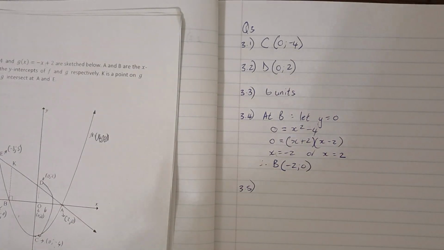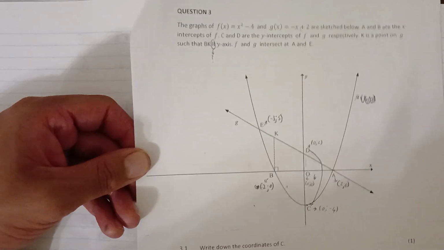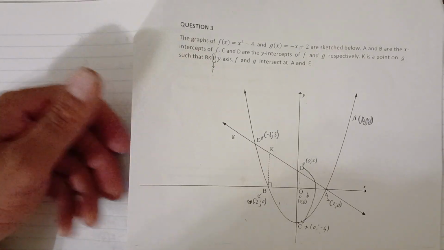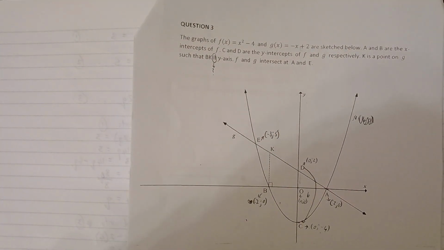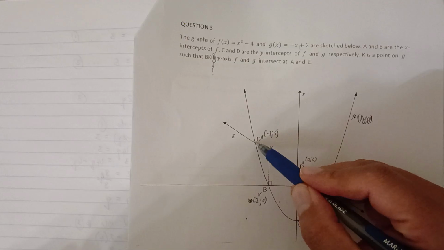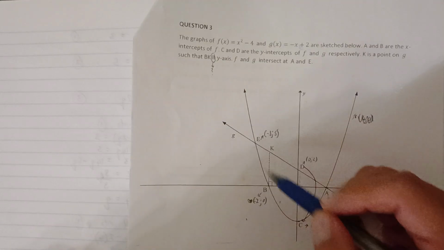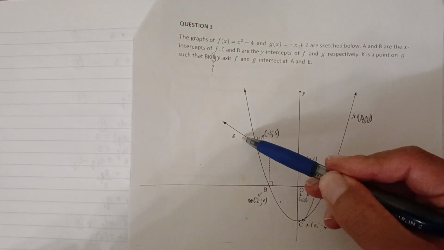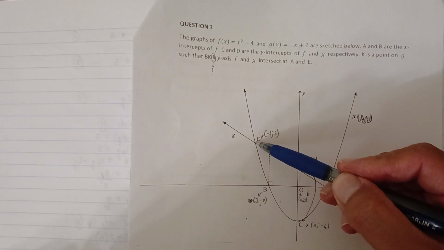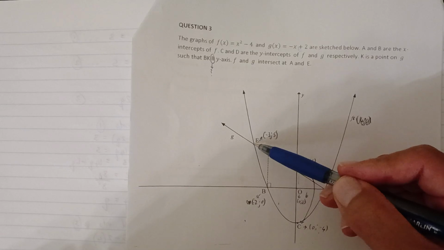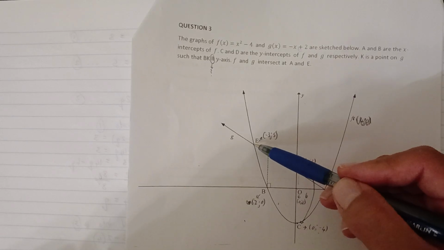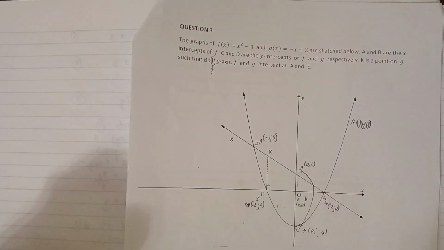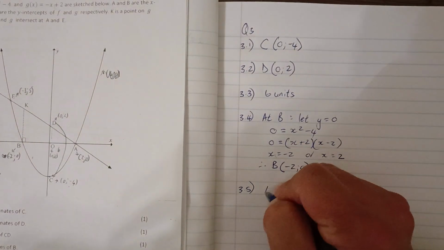3.5. Determine the coordinates of E, a point of intersection of f and g. So E is over there. It's a point of intersection, meaning that the two graphs intersect at that point. So at that point the two graphs are equal to each other. So I can equate the two graphs to each other.